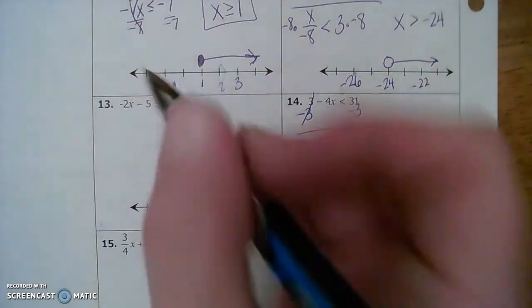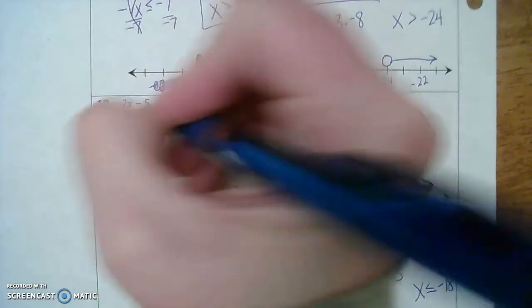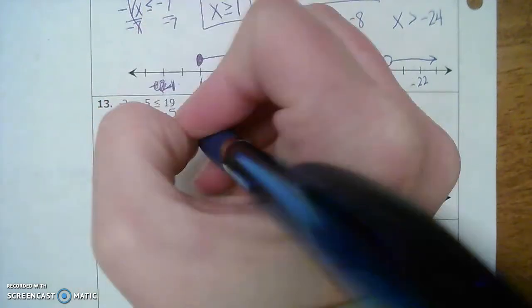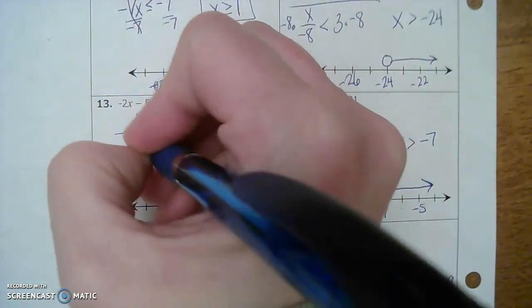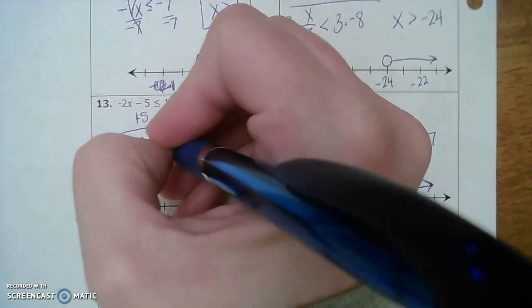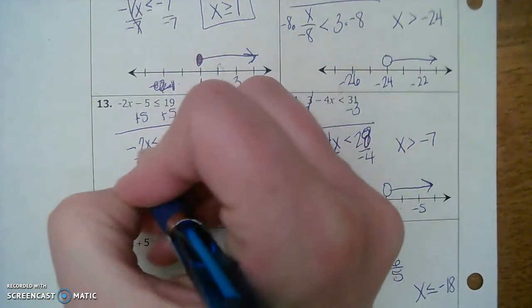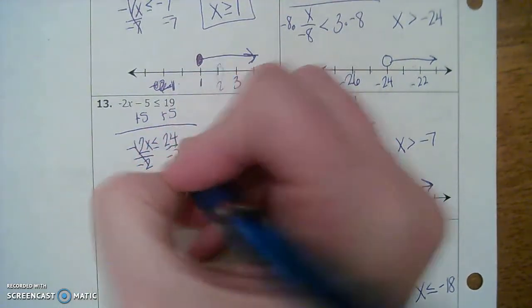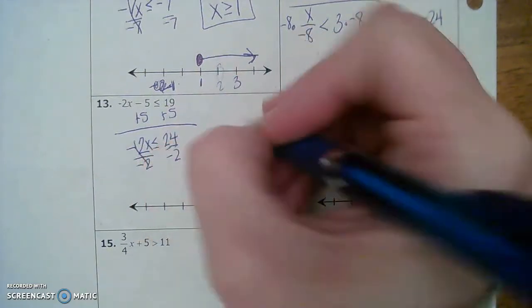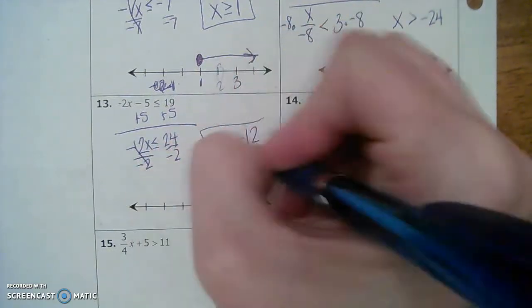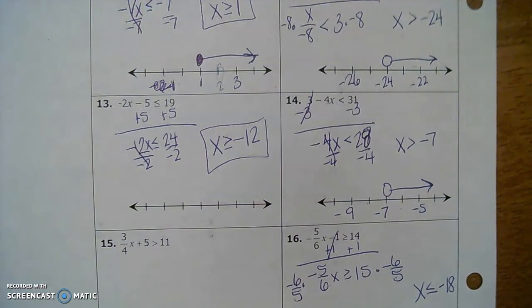Number 13, first we need to add 5 to both sides. -2x is less than or equal to 24. Divide by -2, so that tells me I need to flip the sign around and get x is greater than or equal to -12.